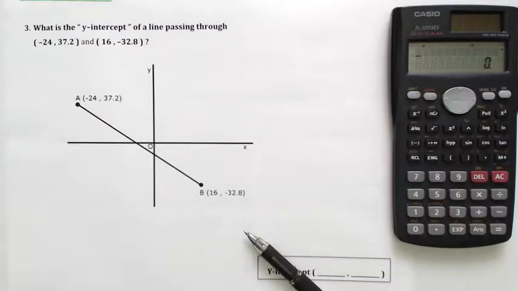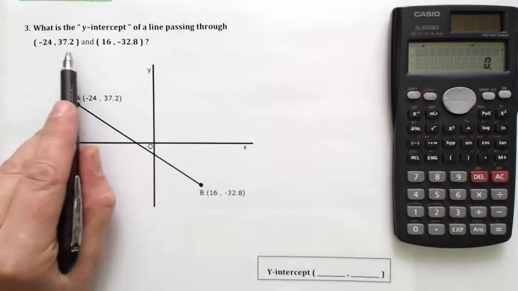This is number 3 for x and y intercepts. This question is going to be asking us for the y-intercept of a line passing through the rather ugly points of negative 24, 37.2 and 16, negative 32.8. Don't hate the decimals. They're just numbers like everybody else.